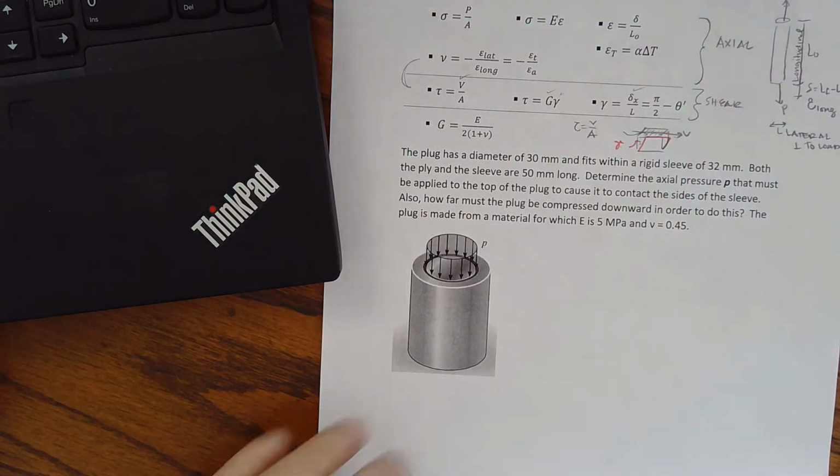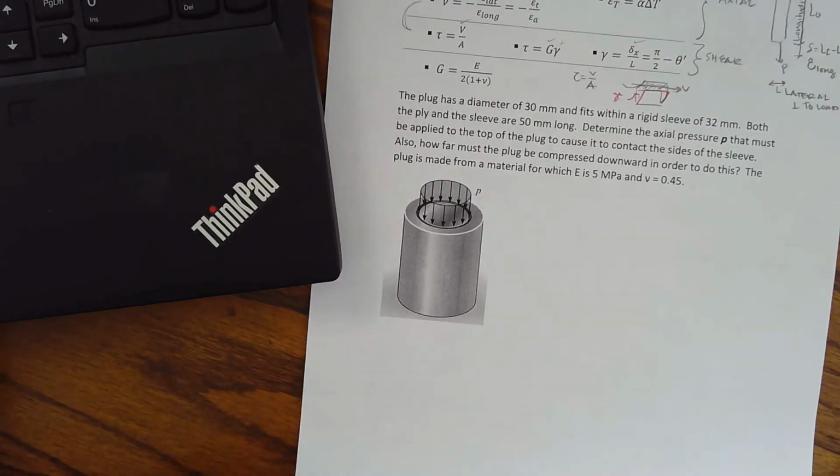Okay, so let's get started. We have a plug with a diameter of 30 millimeters that fits within a rigid sleeve of 32 millimeters. Both the plug and the sleeve are 50 millimeters long. Determine the axial pressure P that must be applied to the top of the plug to cause it to contact the sides of the sleeve. Also, how far must the plug be compressed downwards in order to do this? The plug is made from a material, and so on.